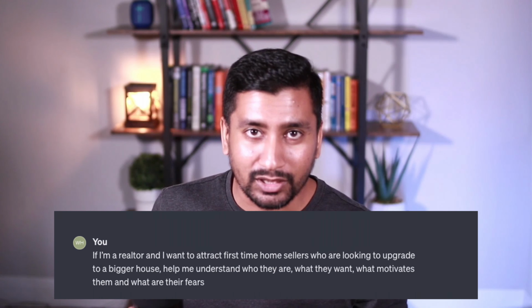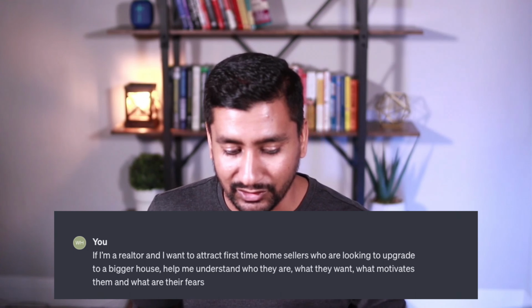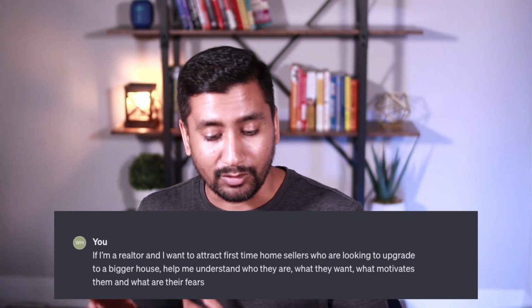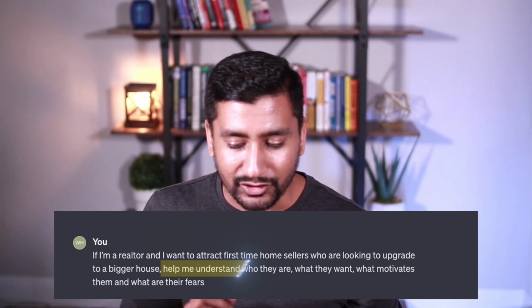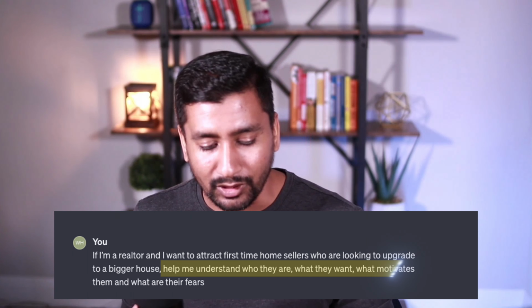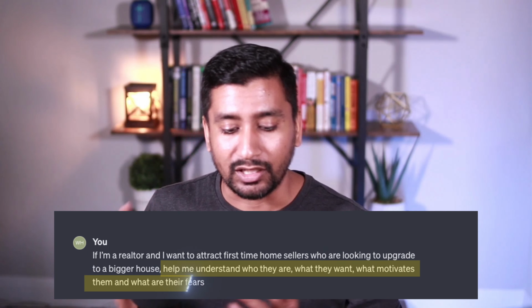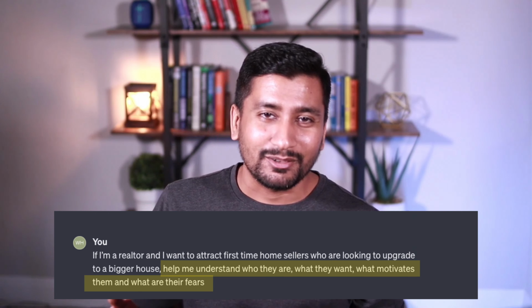So let's keep it simple and type this in ChatGPT. If I'm a realtor and I want to attract first-time home sellers who are looking to upgrade to a bigger house, help me understand who they are, what they want, what motivates them, and what are their fears. Because then we understand what makes a good offer for them.